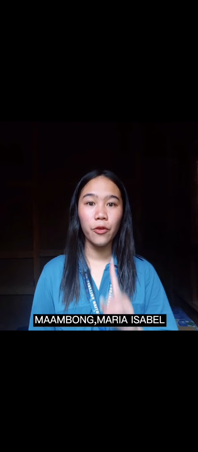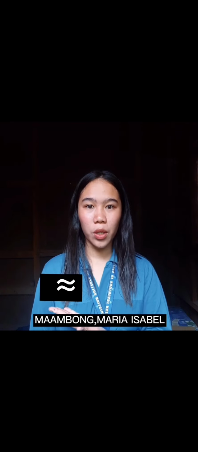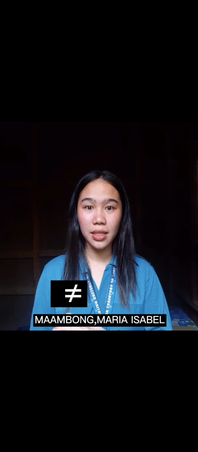Good morning, everyone. I am Maria Isabel Imambong from section Y1AMGO4, and these are the mathematical symbols. First, this symbol means approximately equal to. Example, pi is approximately equal to 3.14. This symbol signifies not equal to.